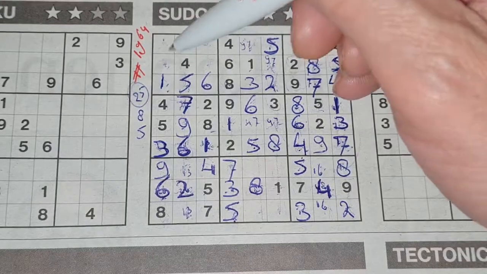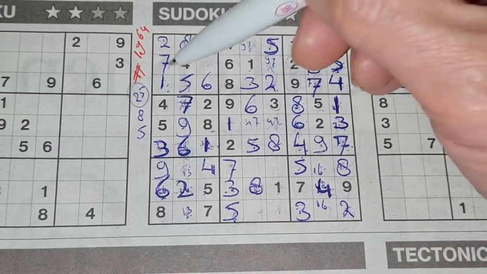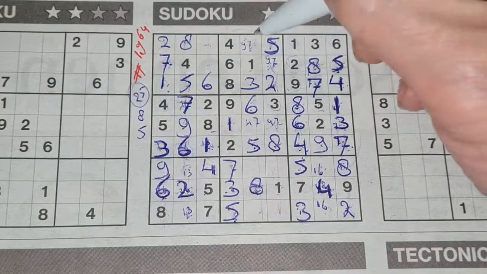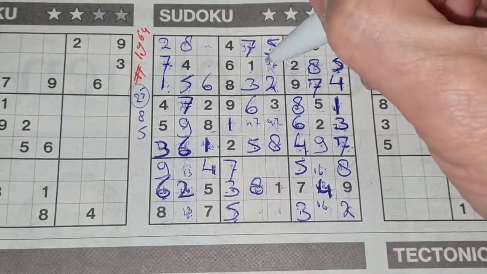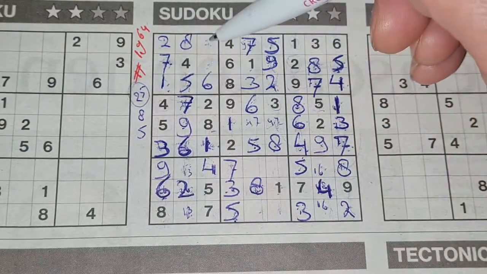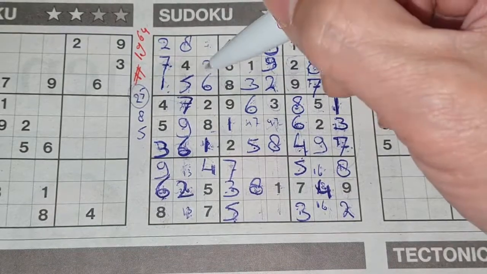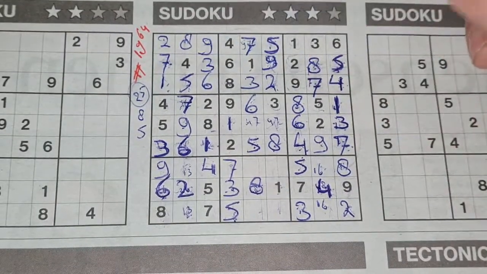We have a 2 here, no 2 there. 2 should be here, and 7 goes there. Now we have a 7 here, so this can't be 7 anymore. This should be the 7, and this should be a 9. 2 numbers left in this big square for the numbers 3 and 9. We have a 3 here, no 3 there. 3 should be here, and a 9 goes there.